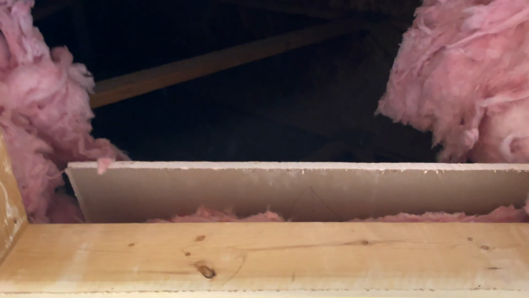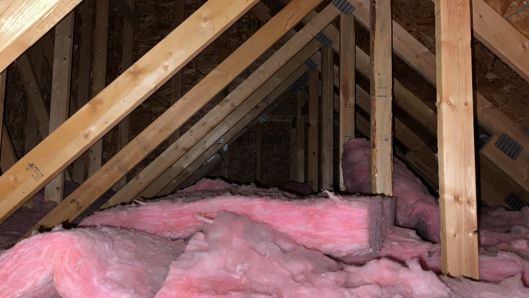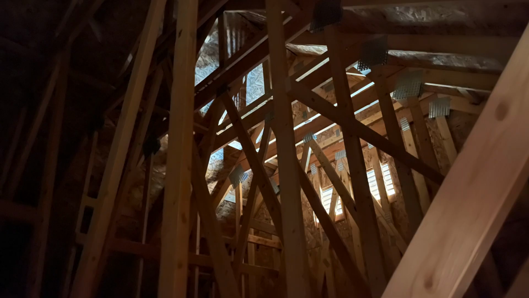Let's go in the attic. So we've got fiberglass insulation in the attic. And again, there's a firewall breach, fire hazard. Can't have a hole. In the attic, insulation itself is 12 inches thick. It's truss built roof, well ventilated. It all looks really good.